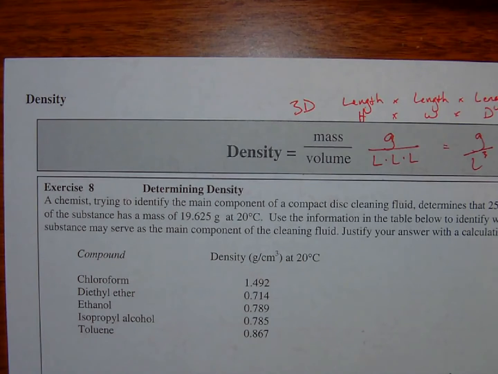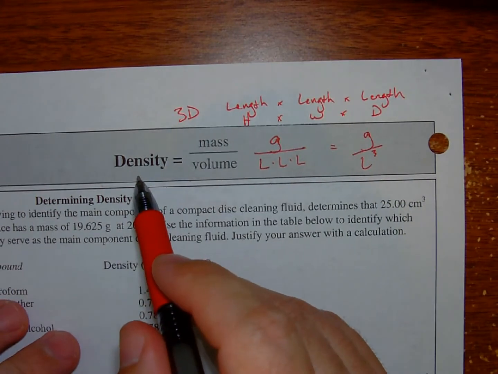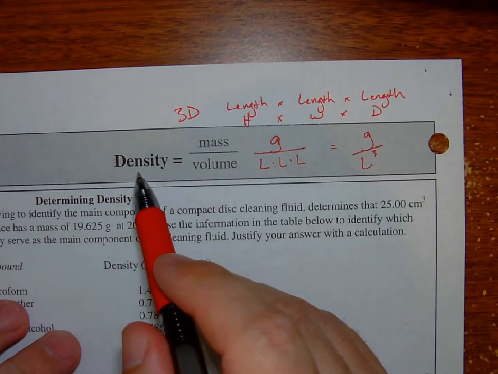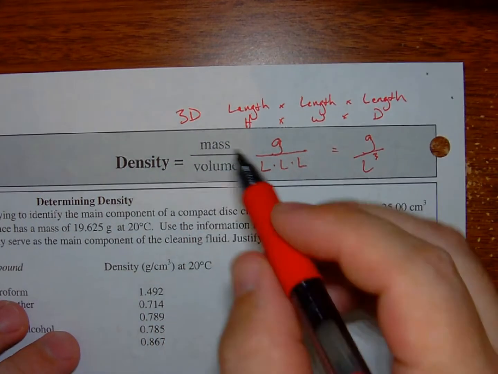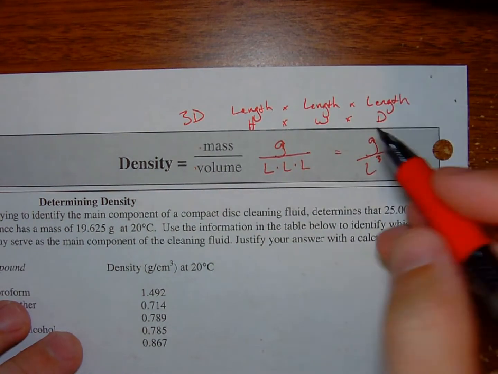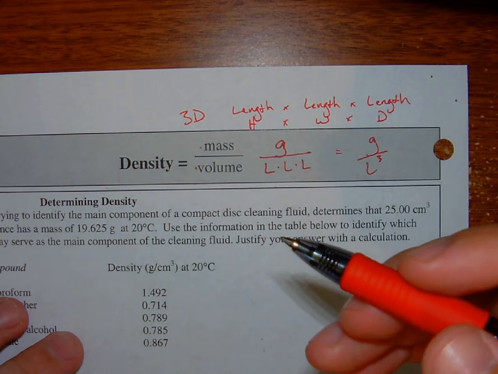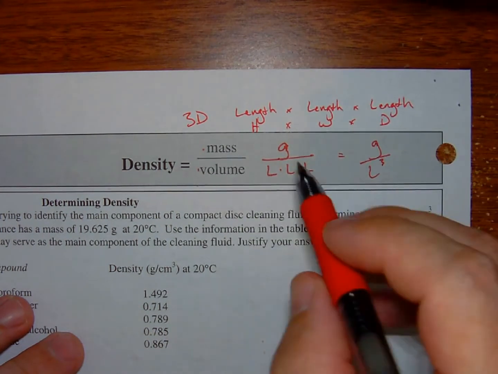So before we move on to exercise 8, I want to do a quick review of density. Density is a derived quantity. Volume is also a derived quantity, but both mass and volume are very easy to measure. And so it's very probable that a question will just give you this information.